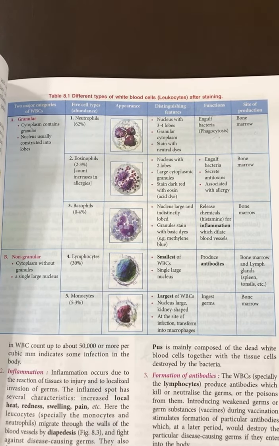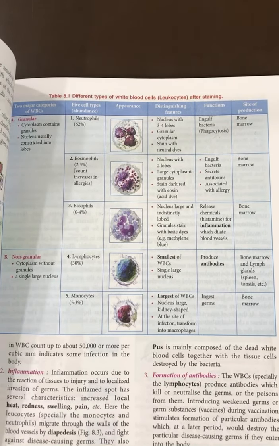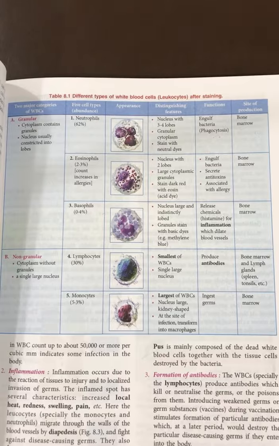So where infection is there, they get transformed into macrophages, larger cells. Their function is that they ingest the germs, and they are also produced in the bone marrow. So this is about the various types of white blood cells.